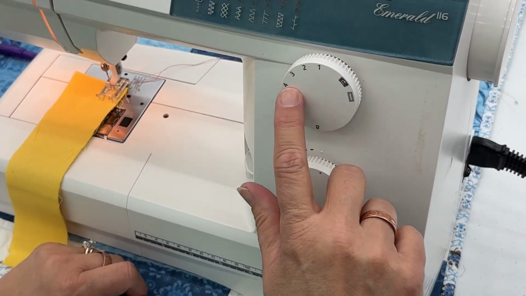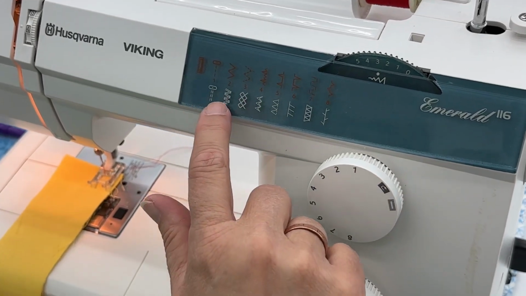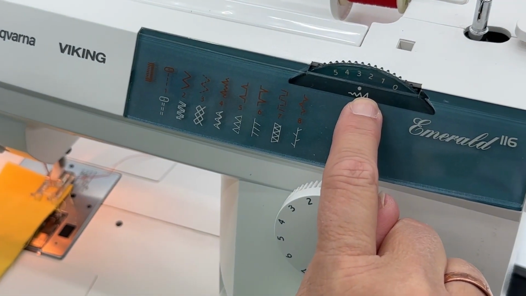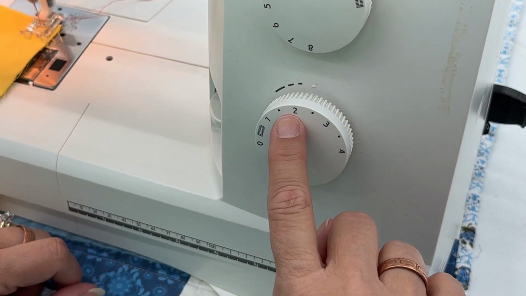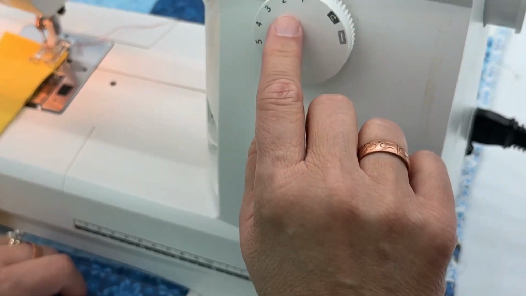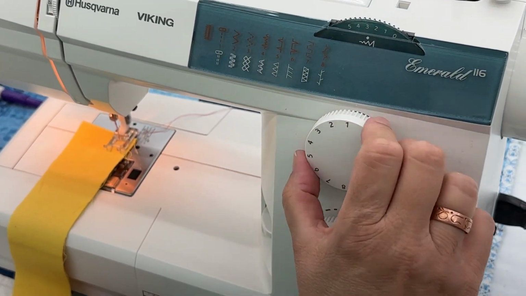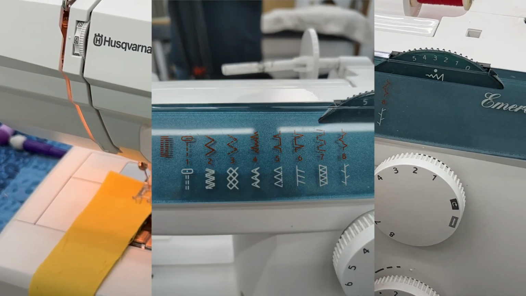So this is my stitch selector, and these are my stitches here on this grid. Then this is my width selector, and then this dial is my length selector. So the first thing you do is select which zigzag or which stitch you're going to do. So I turn mine to a 2, as you can see here.